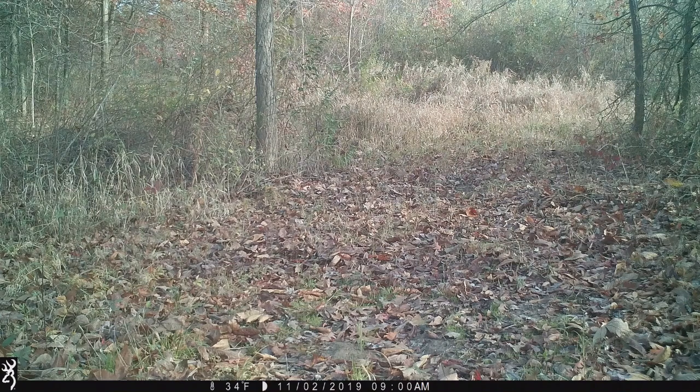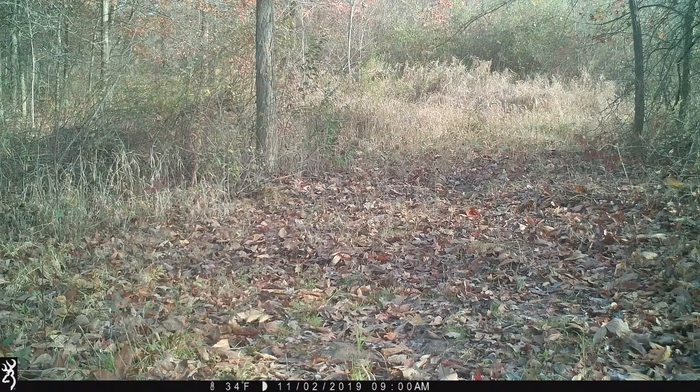Actually, there are 6 does and a small buck. So in this case, we would have seen less than half the deer if we only had pictures.